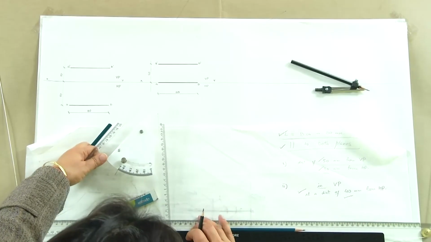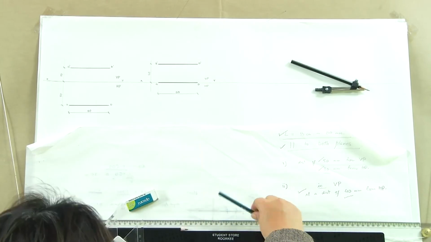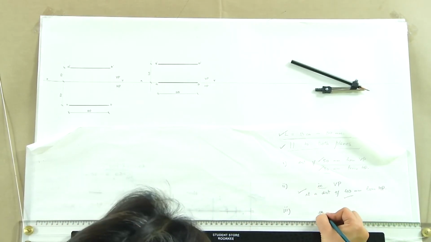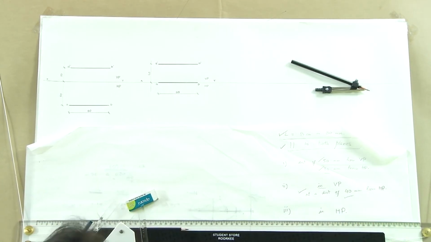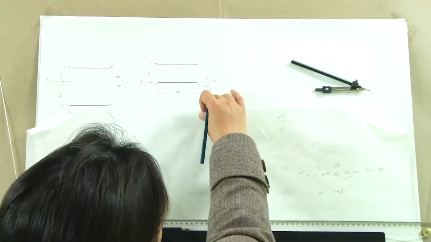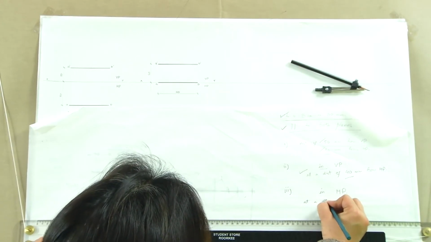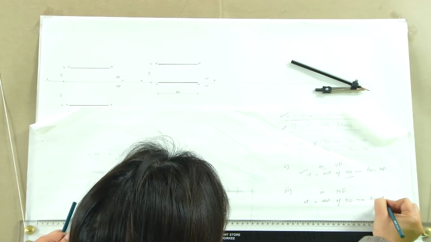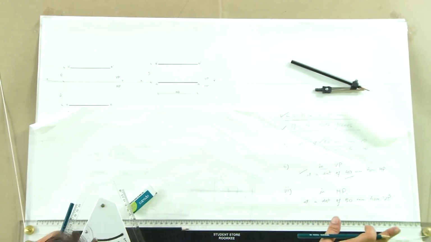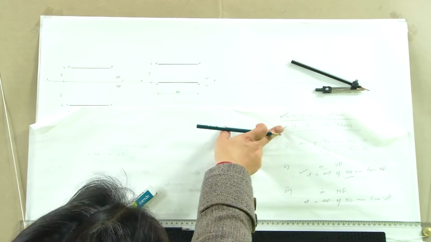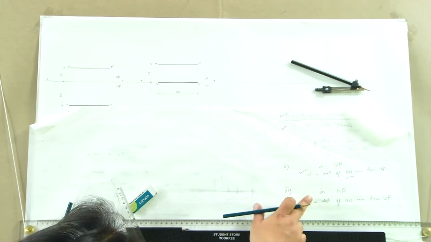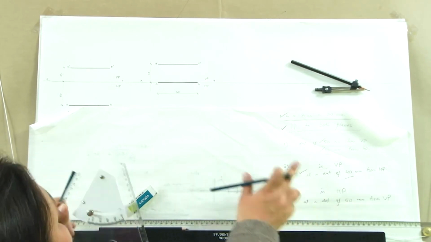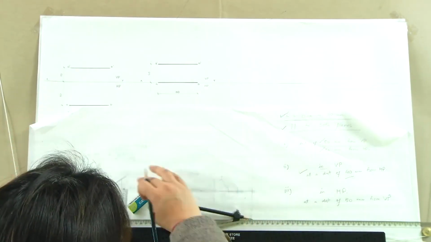The third possibility could be that the line is in HP. So, the line is in HP and it is at a distance of 50 mm from VP. So now the top two conditions remain the same, and the bottom condition is that the line is in HP and it is at a distance of 50 mm from VP. Let us draw the third condition also.